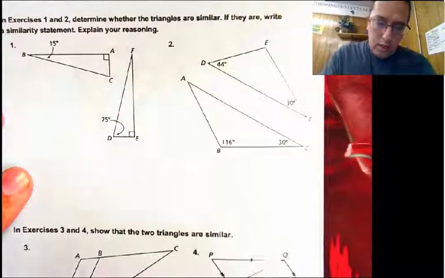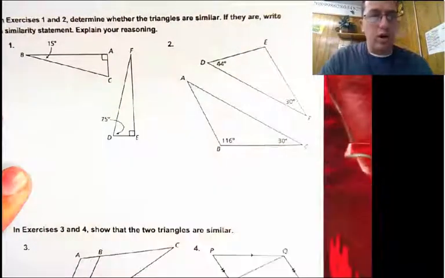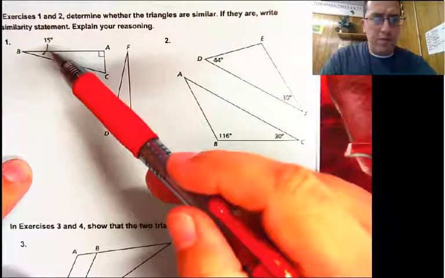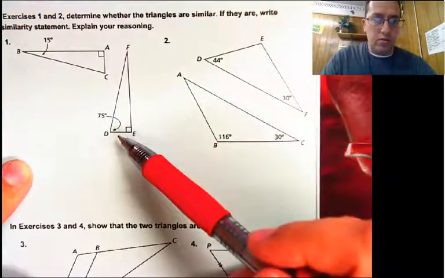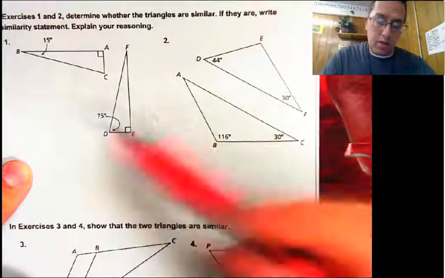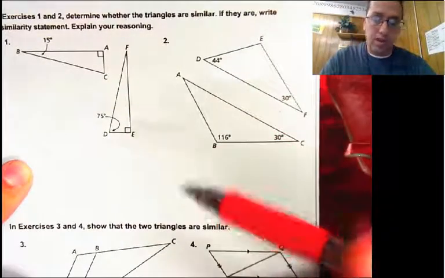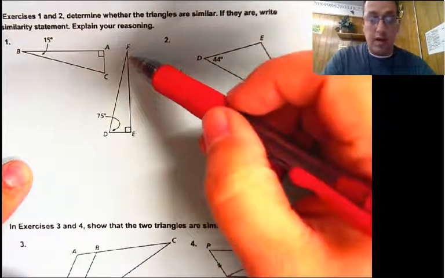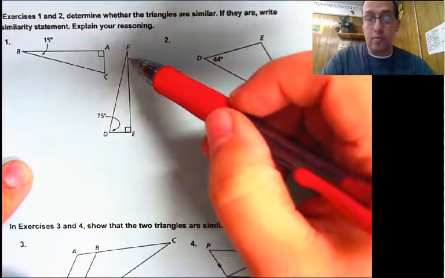So let's see here. I've got a right angle for both of them, so that's one angle, and now I've got 15 degrees and 75 degrees. Those aren't the same, but they also don't correspond to each other, so that's okay, as long as this one is 75 and that one is 15.